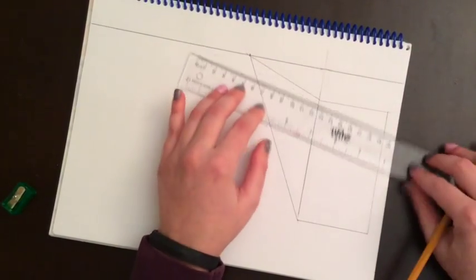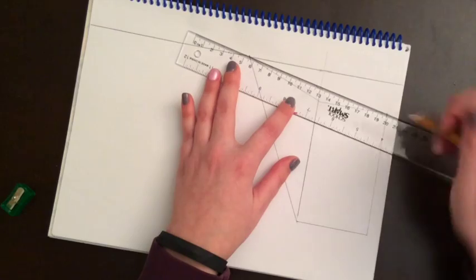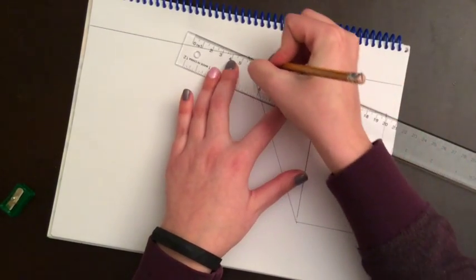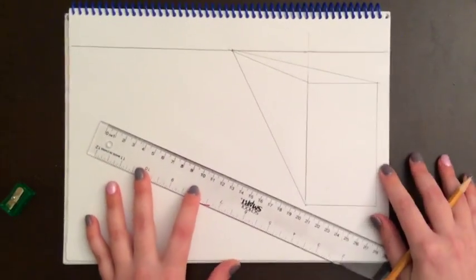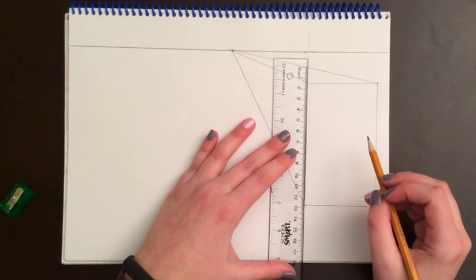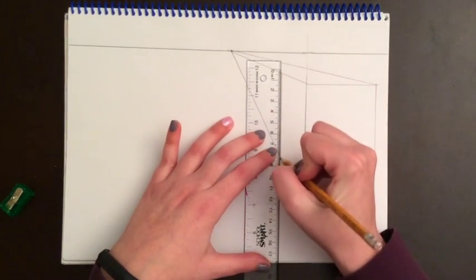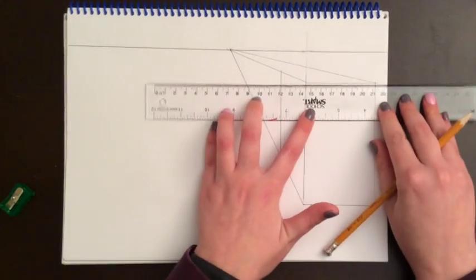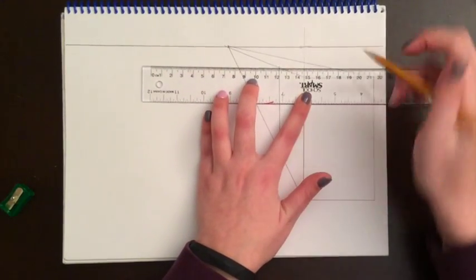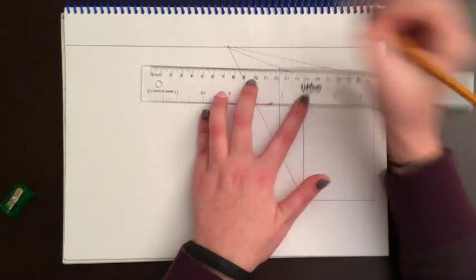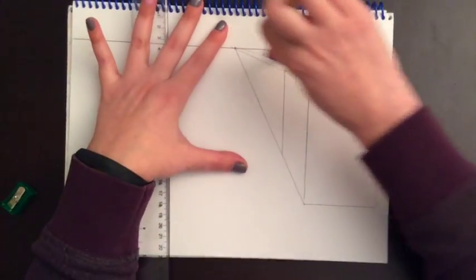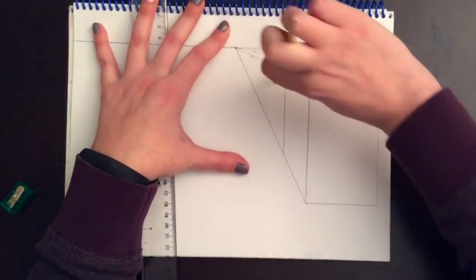Now for this one, we actually can see the top of the building. So there we go. There's our roof of the building. And then we know what happens in the front happens in the back. So line up the ruler, slide it down, and draw a line. Line up the ruler, slide it up, and draw a line. Okay, I've now created a building that's below the horizon line, which is why we can see the roof of it.